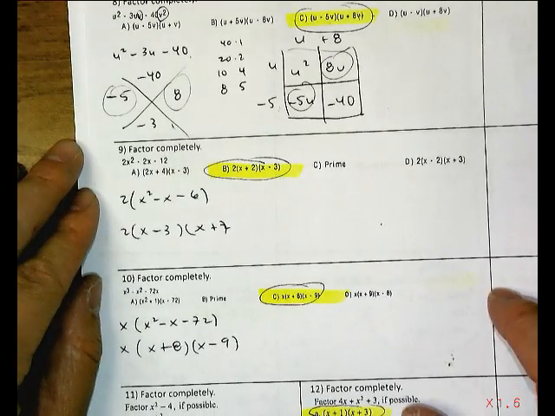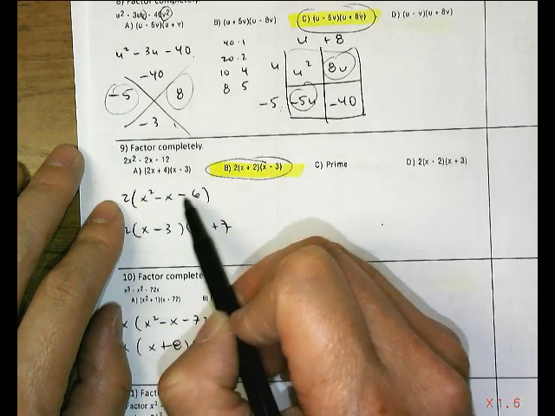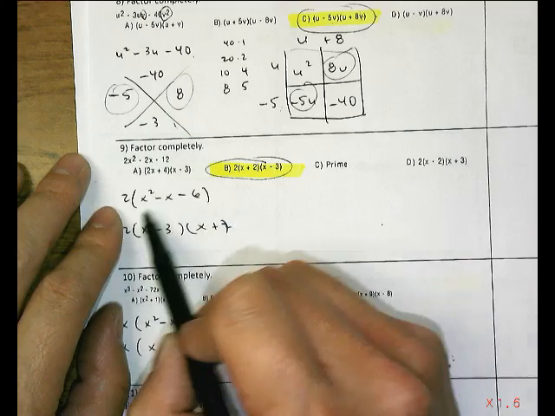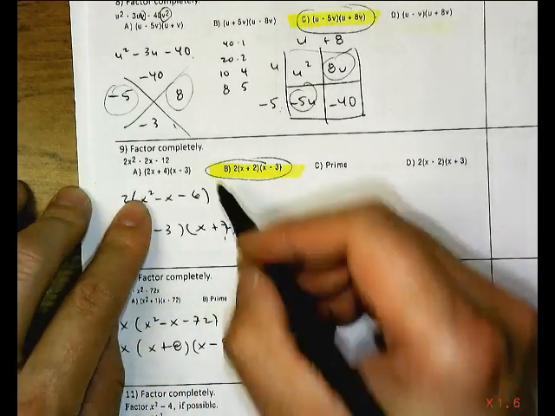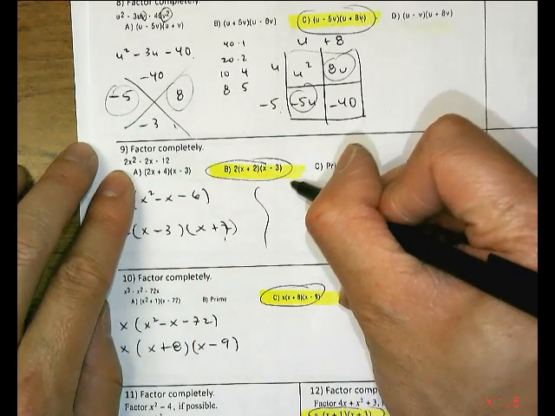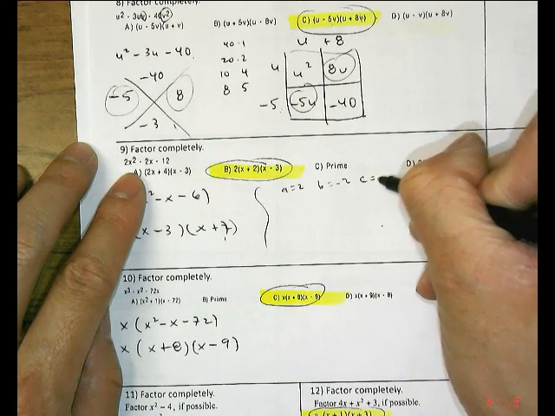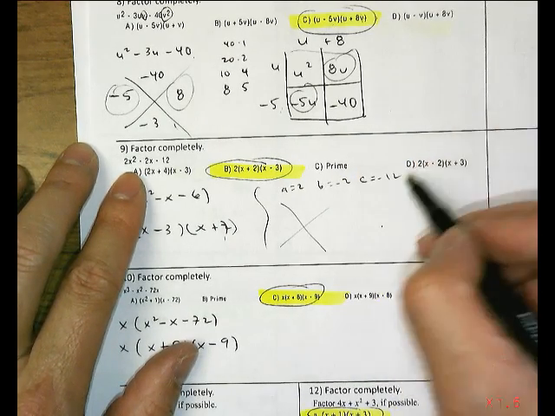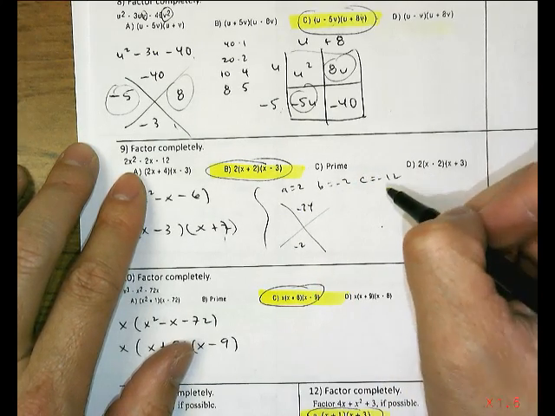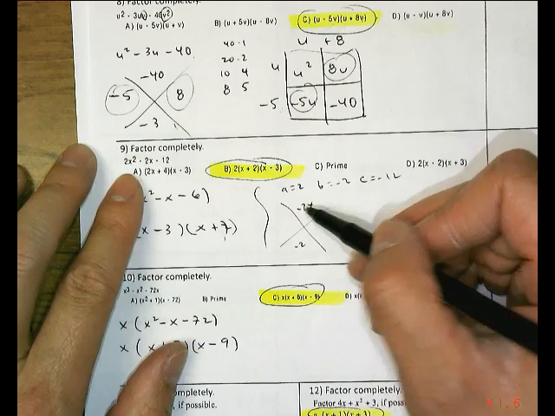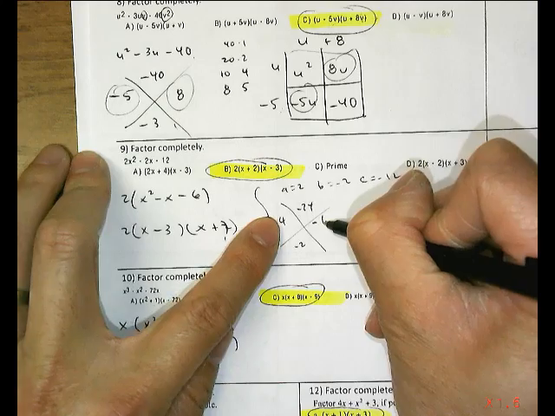Question number 9, factor completely. Take out a GCF, and then you factor this, you'll get x minus 3, x plus 7. Remember, I'm going to show in this problem that math is very forgiving. Let's just say you don't take the GCF. You'll still recognize you can do the problem. A times c is negative 24. B value is negative 2. Two numbers that multiply to be 24 but add to be negative 2, so that's 4 and 6. This one will have to be negative, so that when you add them you get negative 2.